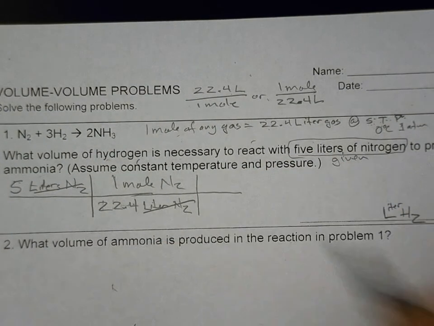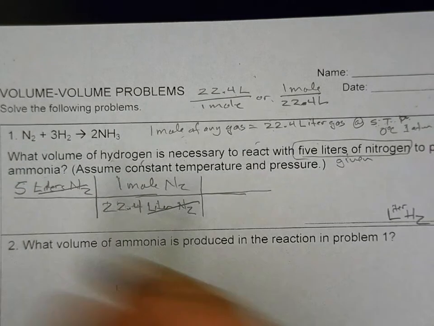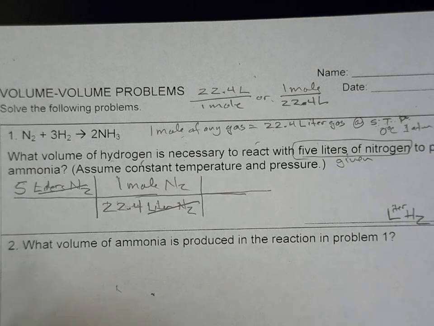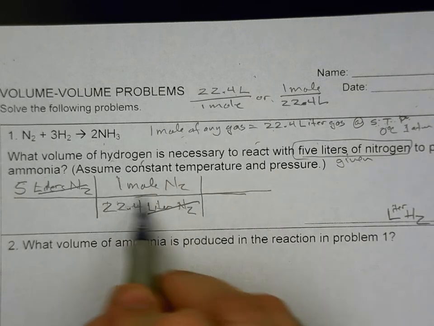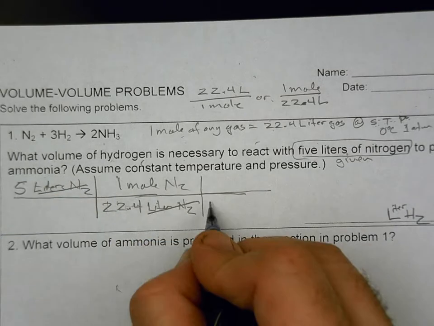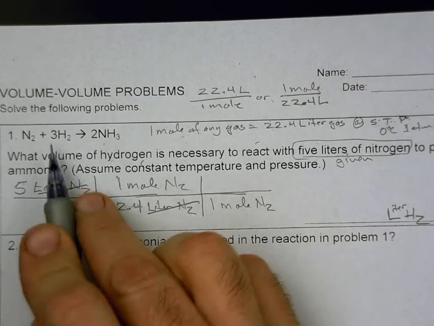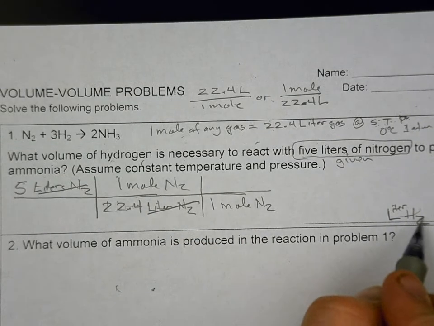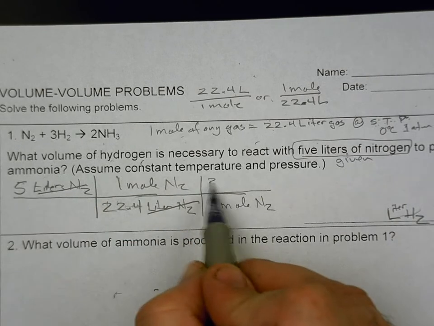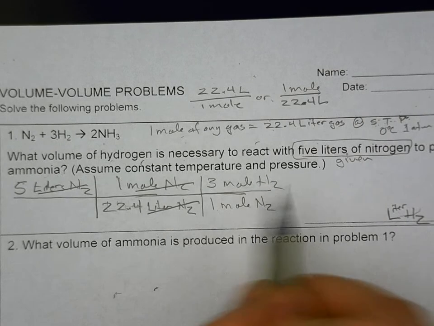Now we got to set up a molar ratio over here. So when we look back at our problem, we have 1 mole of nitrogen with 3 moles of hydrogen reacting to make 2 moles of NH3, ammonia. Well, we want to get rid of moles of nitrogen right here, and there's only 1 mole of nitrogen in the problem, so we put 1 mole nitrogen. And since we're looking for H2, hydrogen gas, there's 1 mole of nitrogen for every 3 moles of H2. So now the moles of nitrogen can cancel.